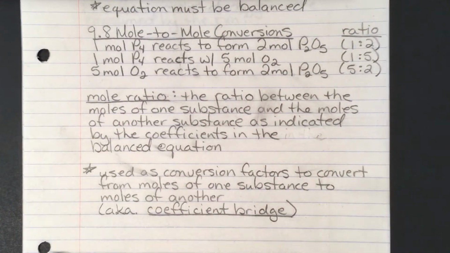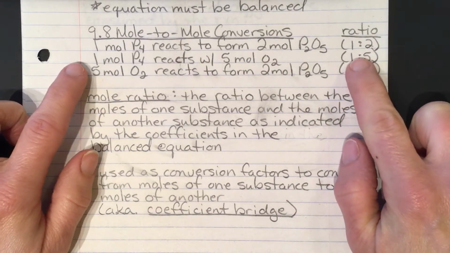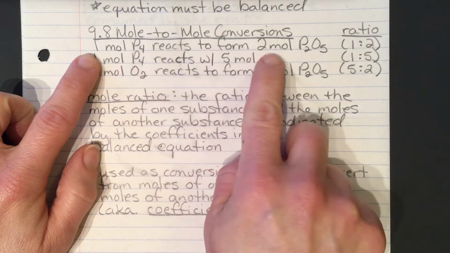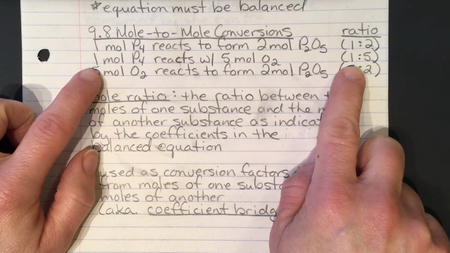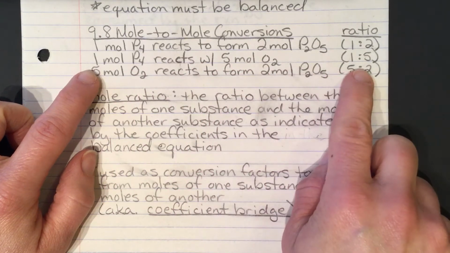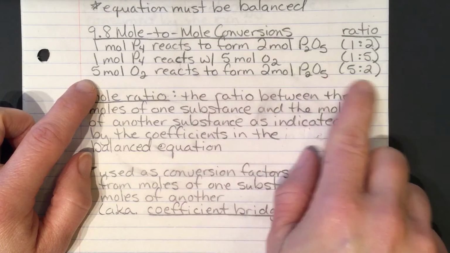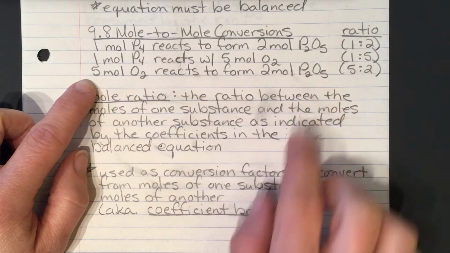So I wrote those ratios up here. I have a ratio in the first problem of 1 to 2. 1 mole of P4 to 2 moles of P2O5. My ratio in the second example is 1 to 5. 1 mole of P4 to 5 moles of O2. And in the third example, I have a ratio of 5 to 2. 5 moles of O2 to 2 moles of P2O5.